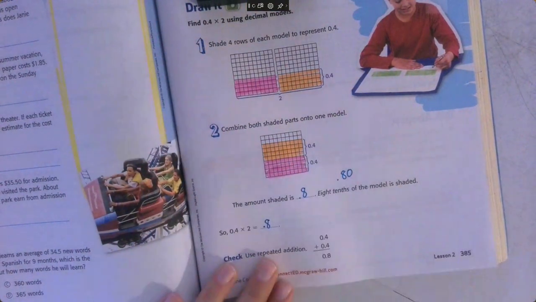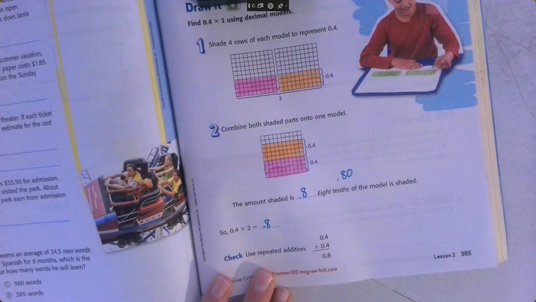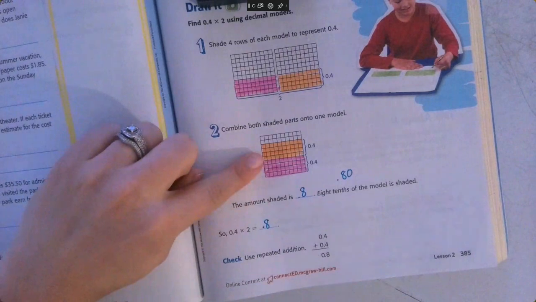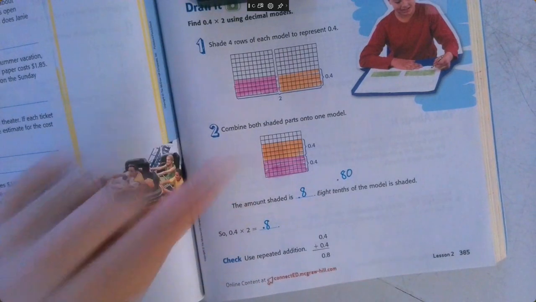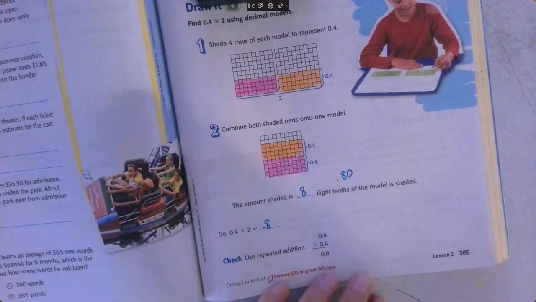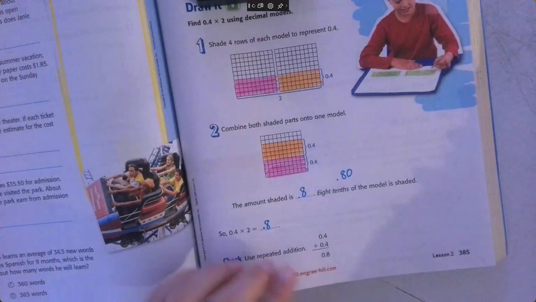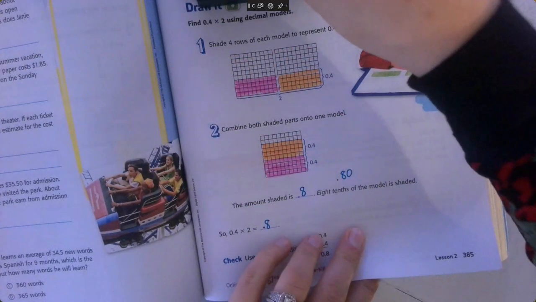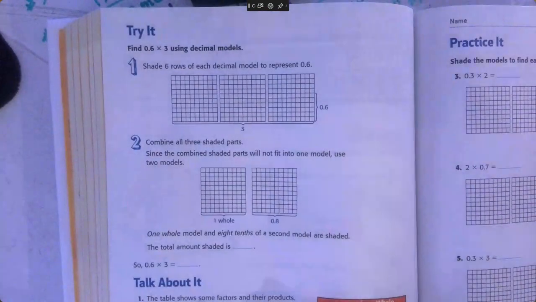For some of you, you're like, yeah, I could have done that without the models. Yes, but remember, these lessons are designed to use nice numbers, easy to understand, before we get into bigger numbers. We can also use repeated addition to check our work, since multiplication is repeated addition. Let's head to 389. Try it.